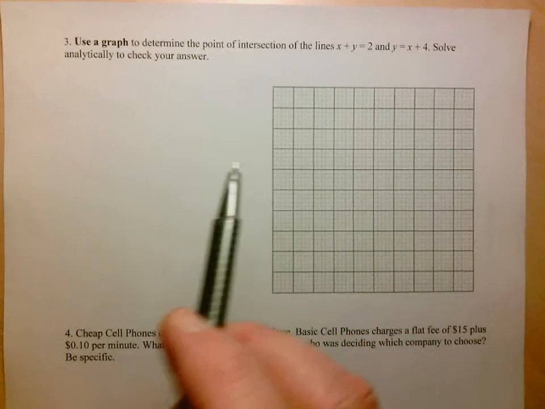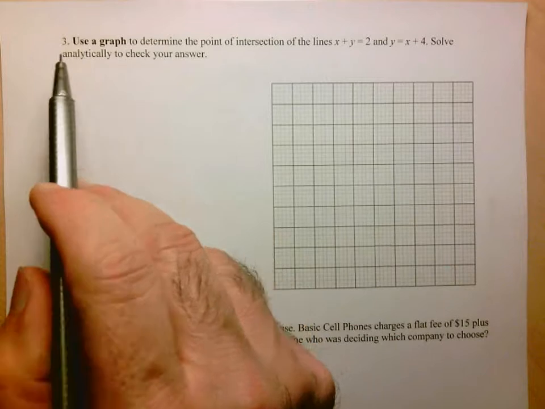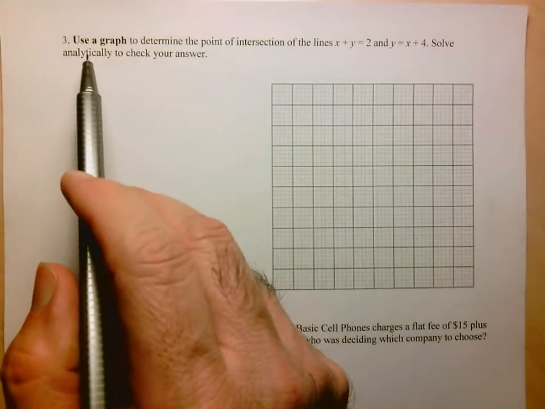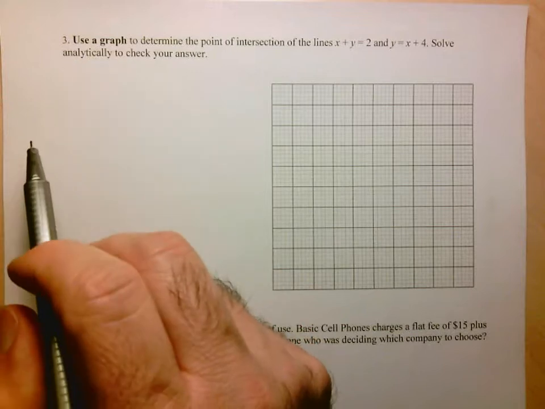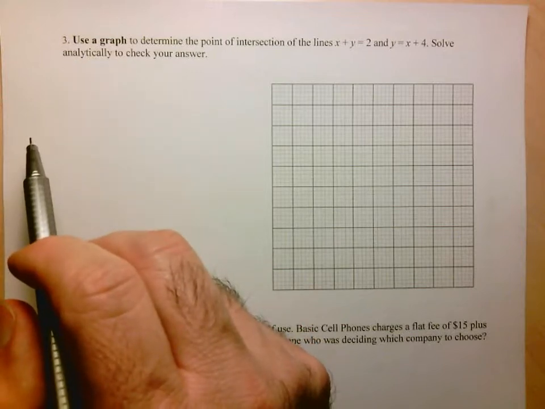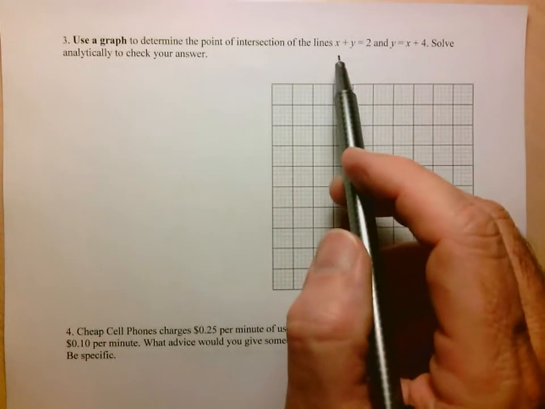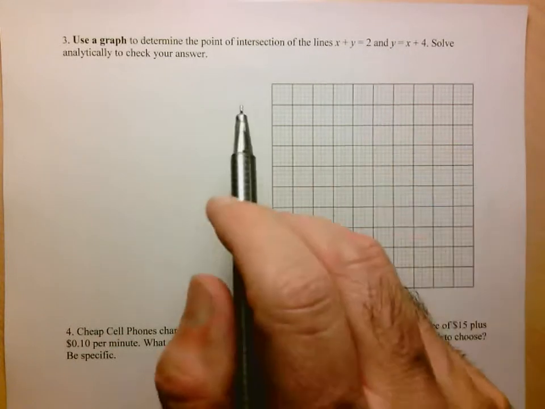Now notice here, I'm insisting that you use a graph. So if you were to be asked to use a graph on the test and you solved it algebraically, you wouldn't get any marks for this question here. So you have to follow what's given. So use a graph to determine the point of intersection between these two lines. And luckily we see that these two lines are quite easy.